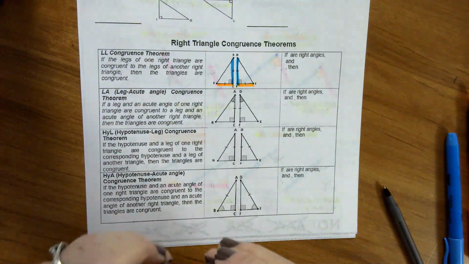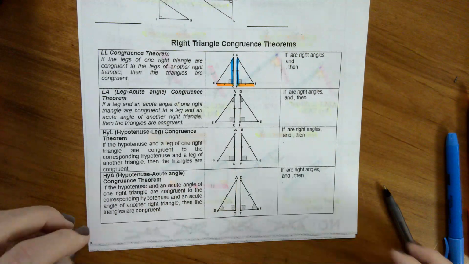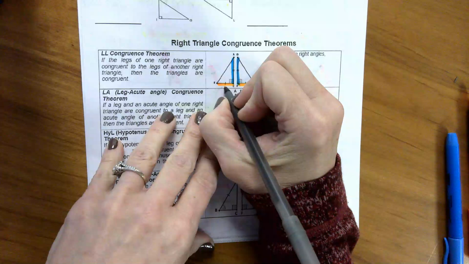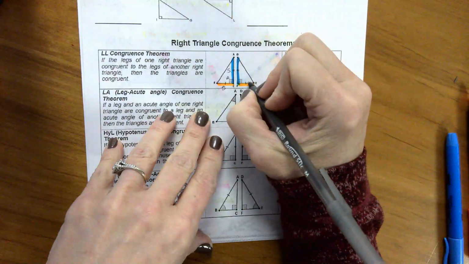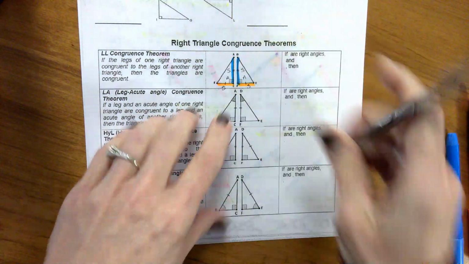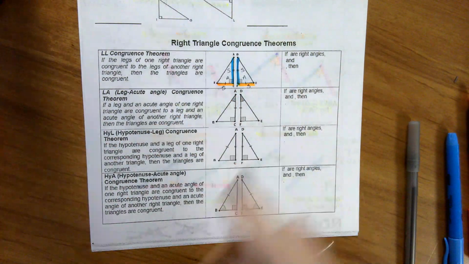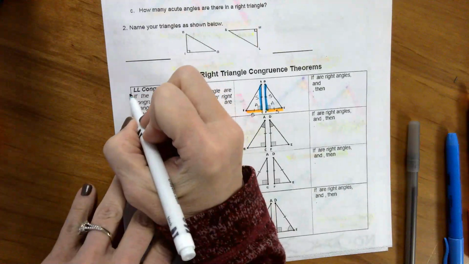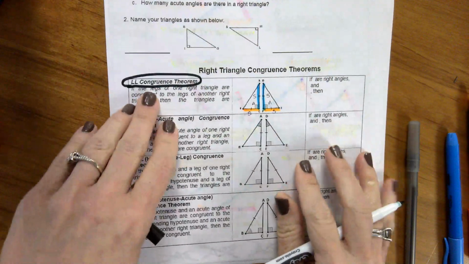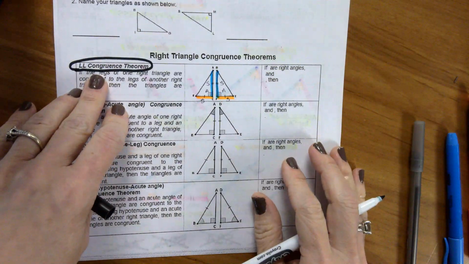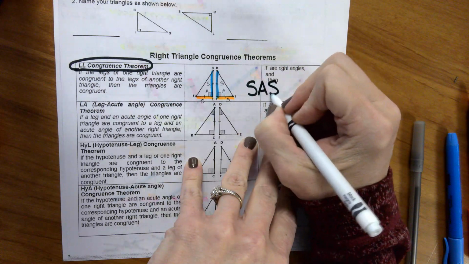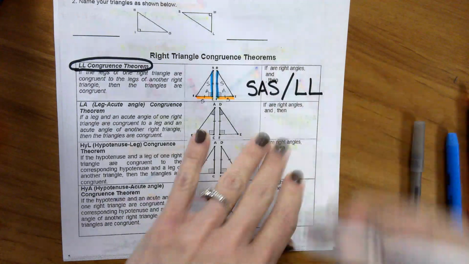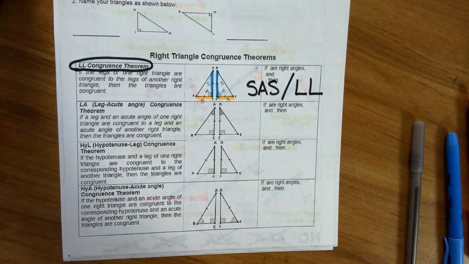I cannot use the acronym hypotenuse leg, but I want you to notice here I have a side and an angle and a side. So on this one, I can use what they call leg, but if you don't want to memorize something else, this would be side angle side, which is also called leg. You cannot use hypotenuse leg because the hypotenuse is not indicated.